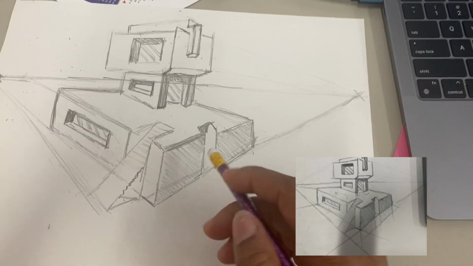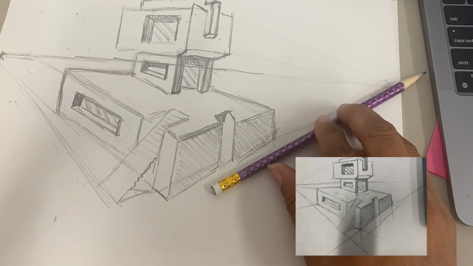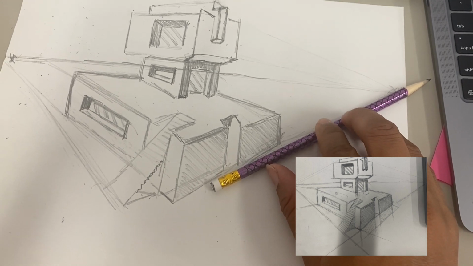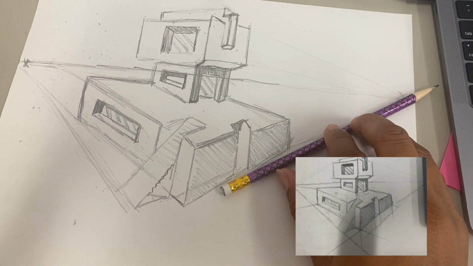Okay, so the pencil lets us see. This is our line here, off into the distance with the buildings.